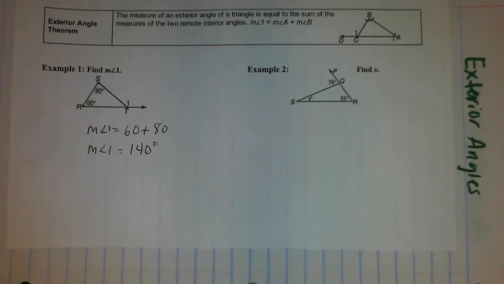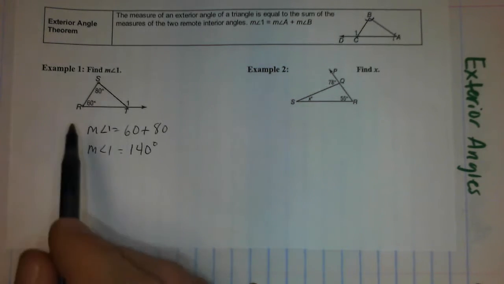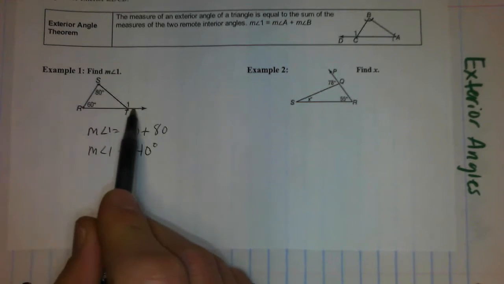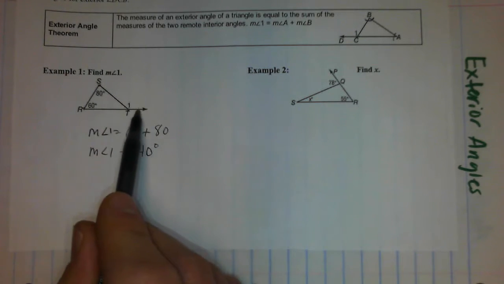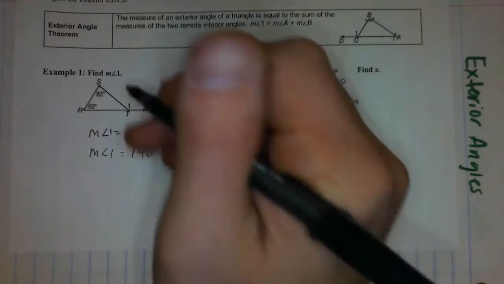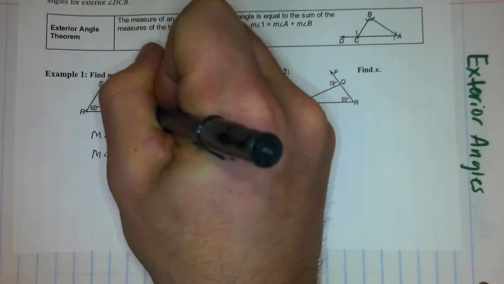60 and 80 make 140. The other way to think about it, which is kind of how my brain works, and this way you don't have to memorize that rule, is I look at this line here, or the side of this triangle made by R and T. I look at that as 180 degrees.